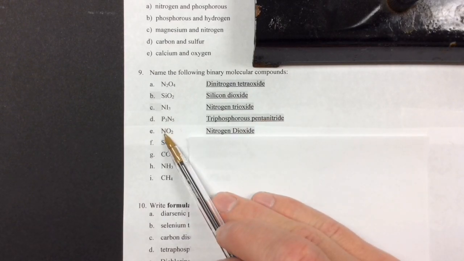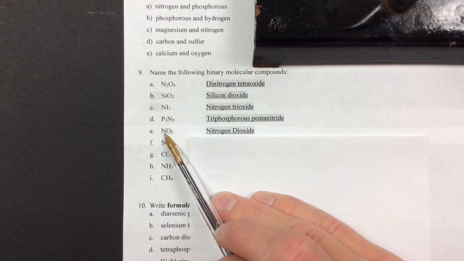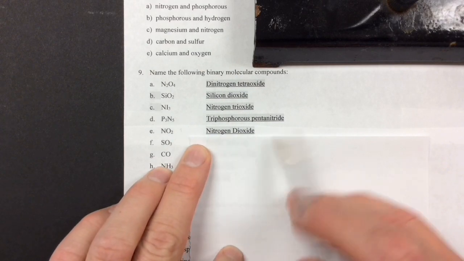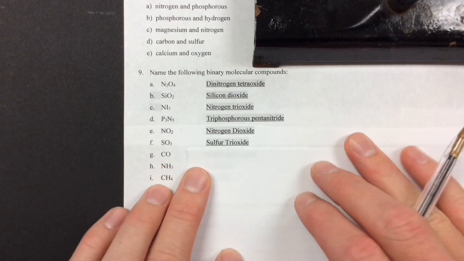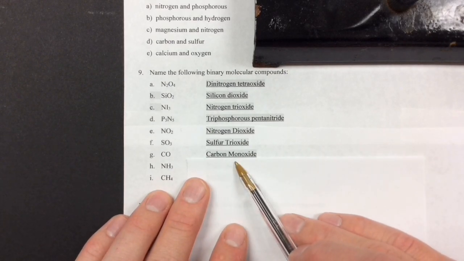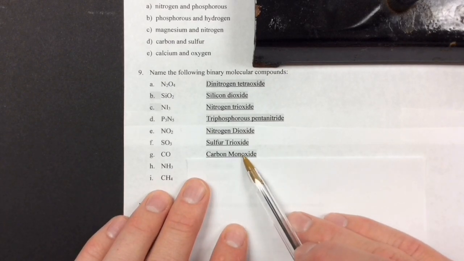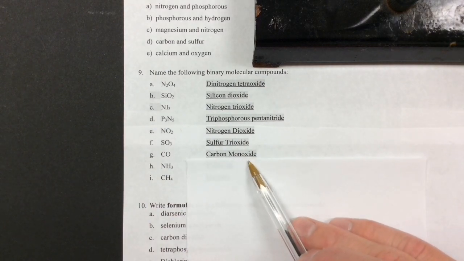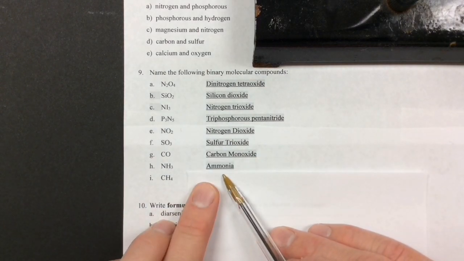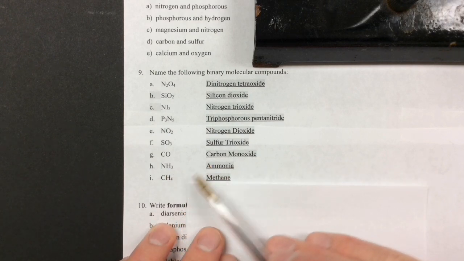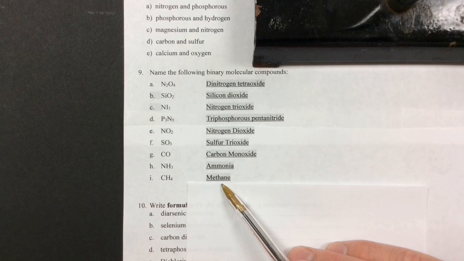Letter E is going to be very similar to what we had in B and C. There's only one nitrogen, so we don't say mono. We just list it as a regular element, nitrogen dioxide. Same thing here for letter F. That'd be sulfur trioxide, carbon monoxide. We don't say monooxide. Since there's 2 O's together, we take out one of the O's and just say monoxide. NH3, H and I are the 2 that you have to remember. NH3 is ammonia, and CH4 is methane.